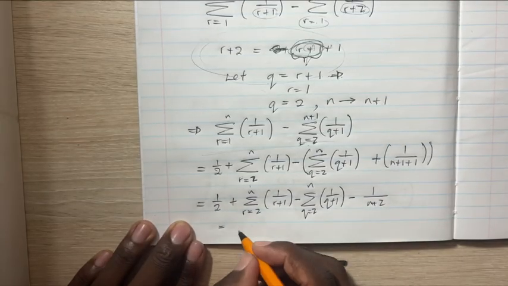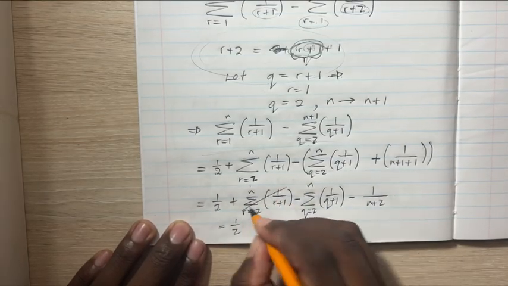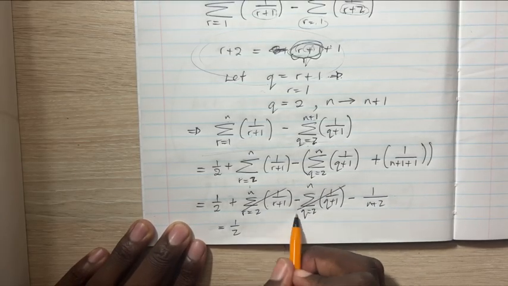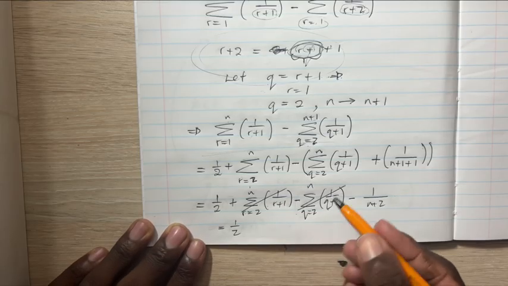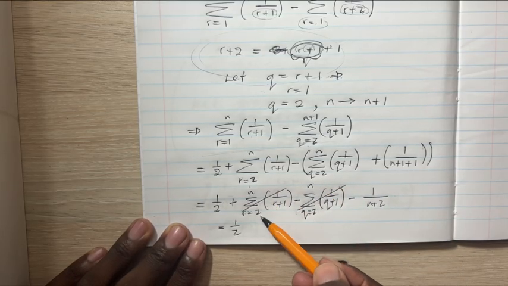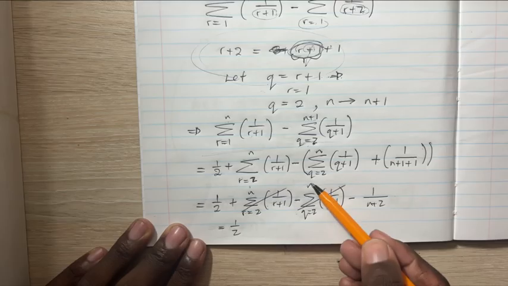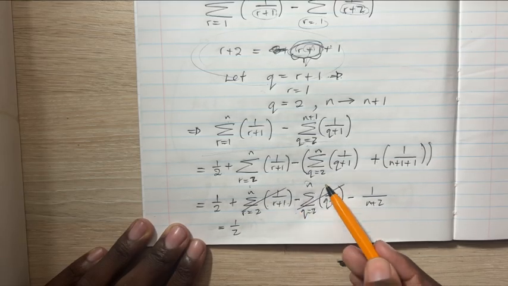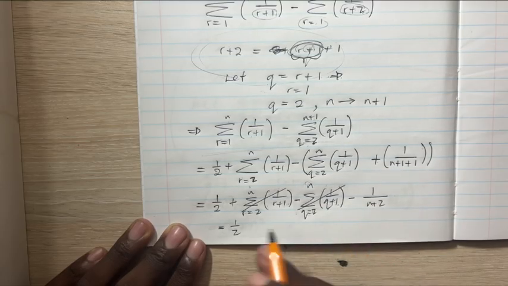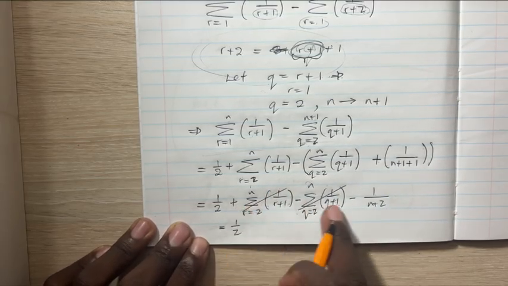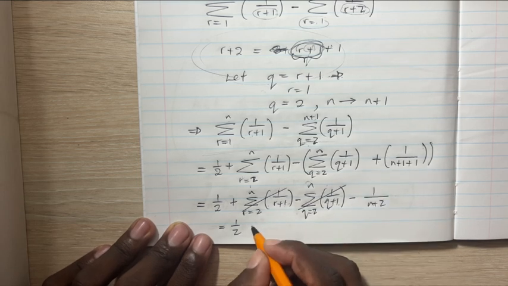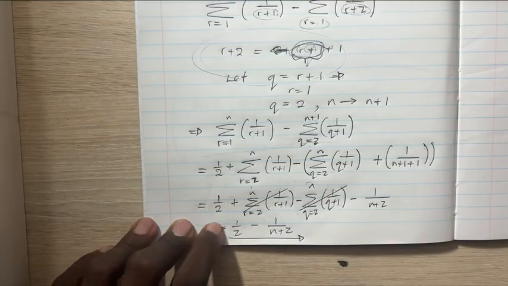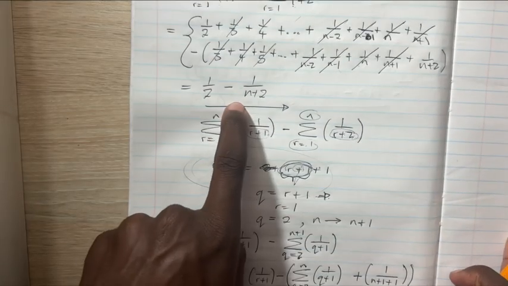Right, now what do we have here? We have a half. This cancels with that because it's exactly the same. It's just that this is q, this is r, this is r, this is q. But again, I said these are dummy variables. So if the bounds are the same, 2 and n, 2 and n, and the equations are the same, 1 over r plus 1, or 1 over q plus 1, that means these two series are the same. So they cancel out. We have a negative 1 over n plus 2, which is what we already had here.